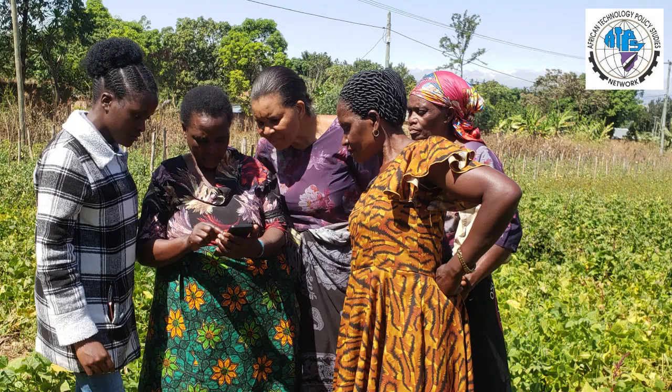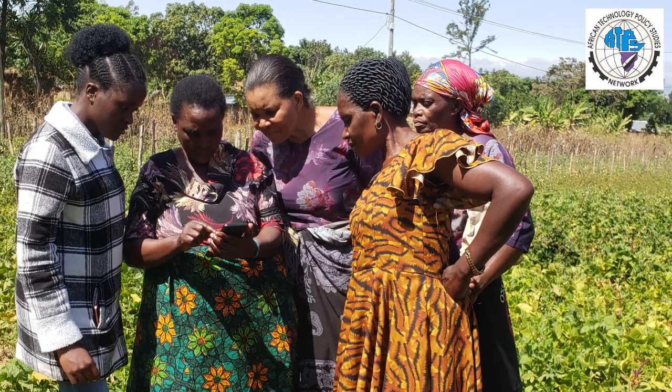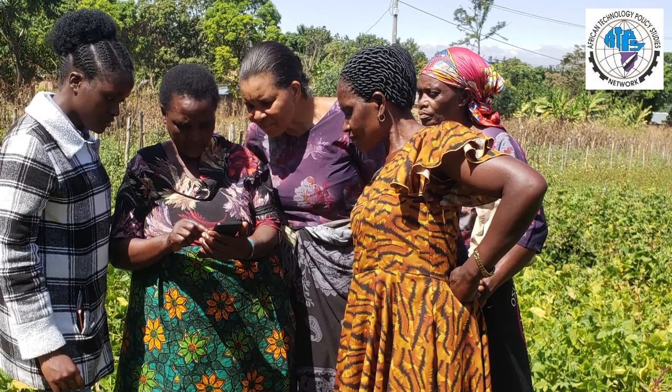So we took the initiative of providing a smartphone to some of the farmers groups that didn't own one. Then we trained them, and also trained agricultural extension officers, on how to use a smartphone, particularly how to take good quality pictures of the crops that they want to diagnose, and how to use the app.